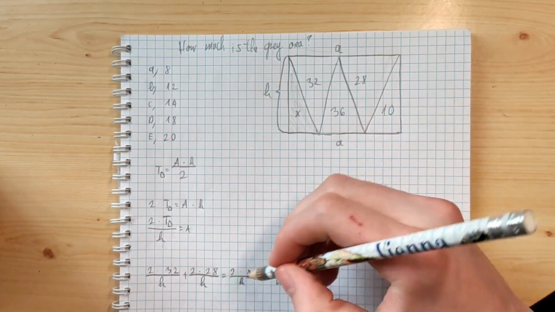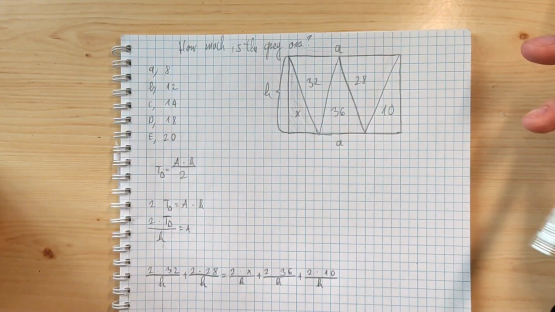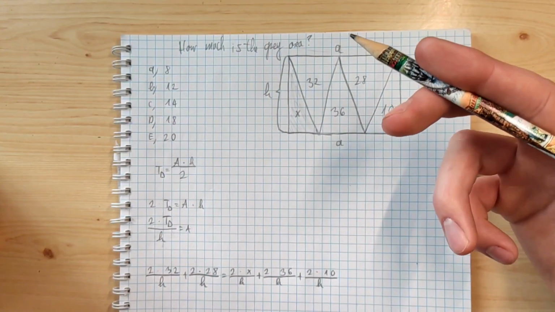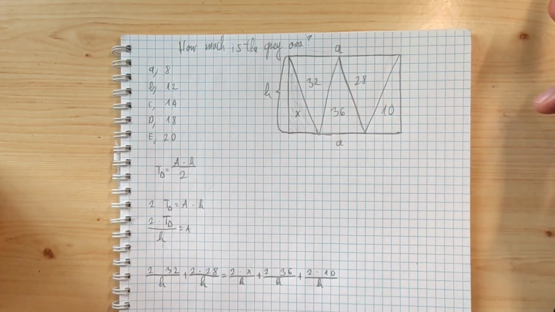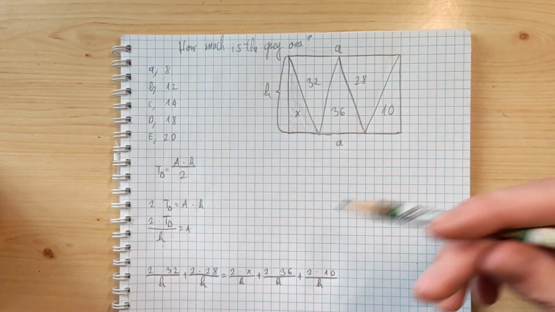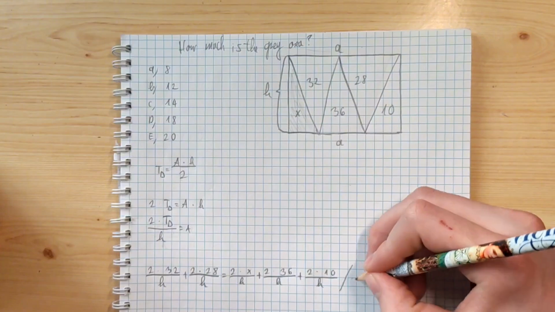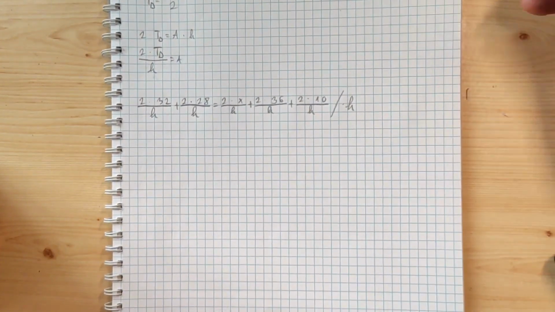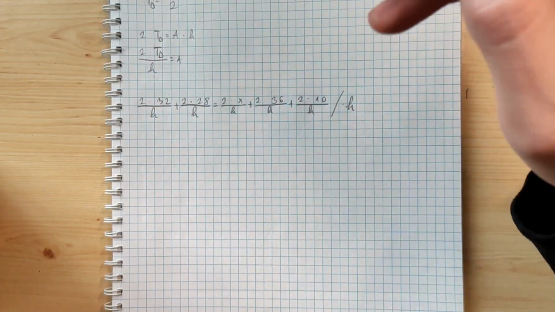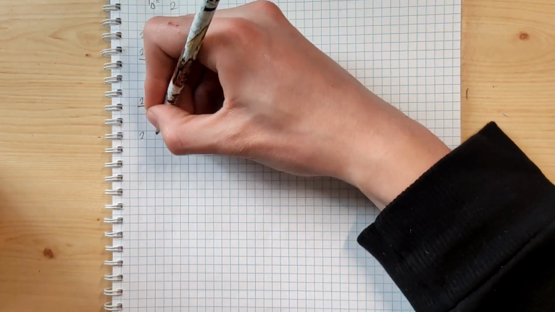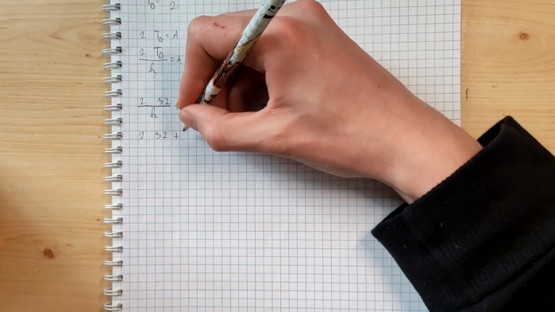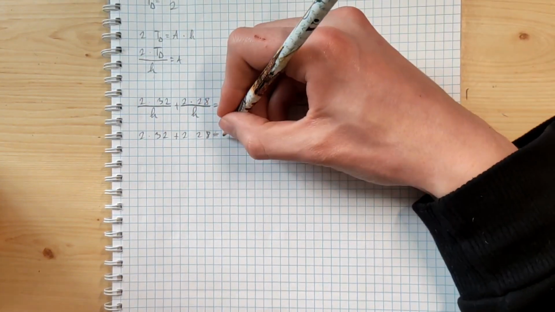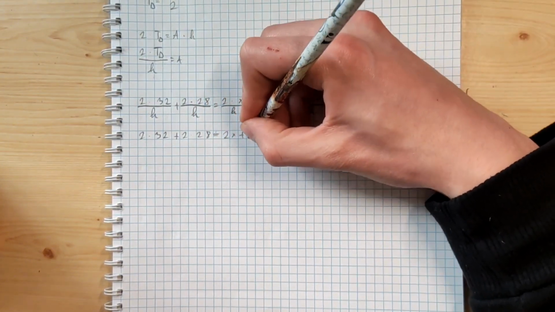And what's next? We want to know the x, how much is it, but we only have one equation and two unknown values. Well, not for long, because if we multiply the equation by h, we can lose our h, and we get 2 times 32 plus, we can just simply write everything down without the h, which is a big help for us.